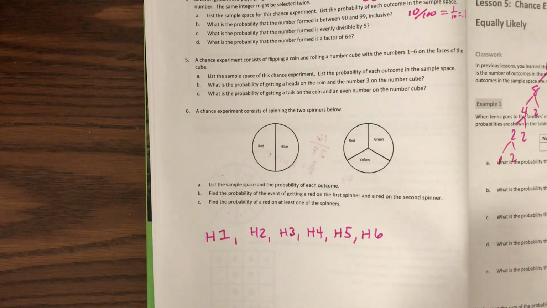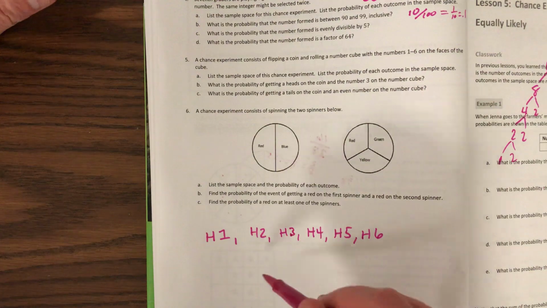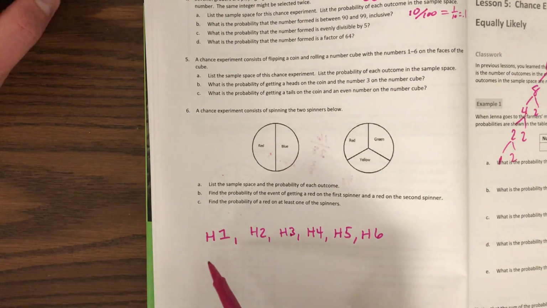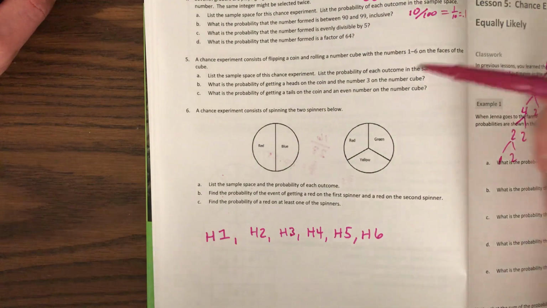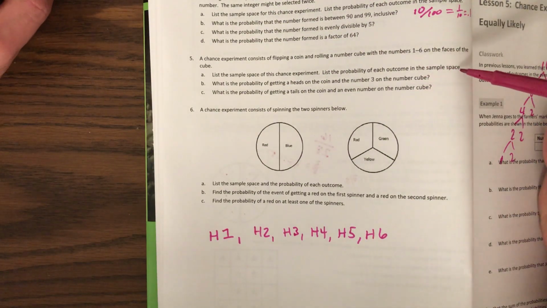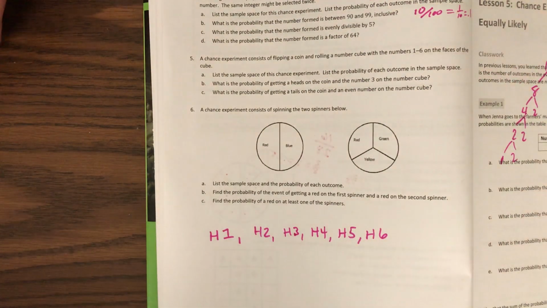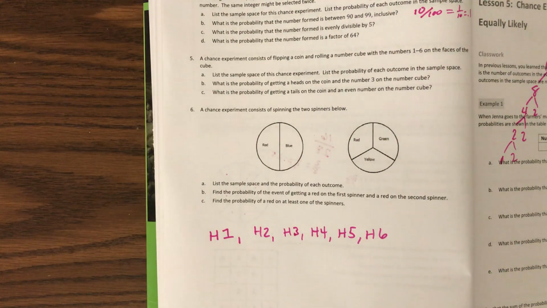And then the tails is just going to be the same thing. You could get tails and a 1, tails and a 2, tails and a 3. So you should have T1, T2, T3, all the way up to T6 on there. So that should make 12 possible outcomes. And it says, list the probability for each outcome in the sample space. Well, there's 12 outcomes, and they're all equally likely. I don't think one is going to happen any more often than the other, so they should each just be 1 out of 12, or 1/12.